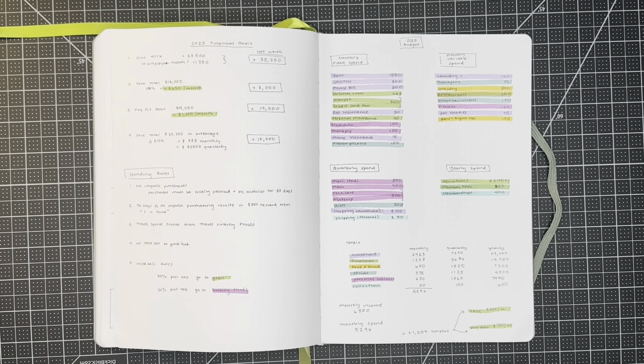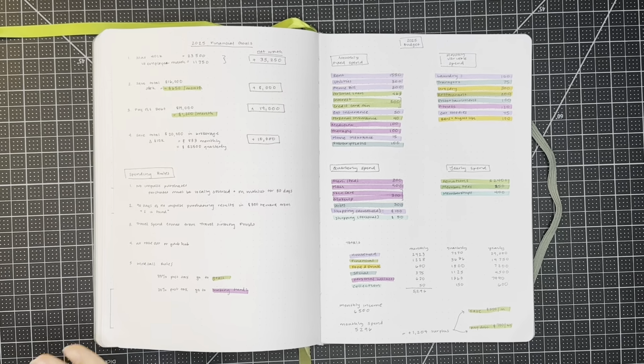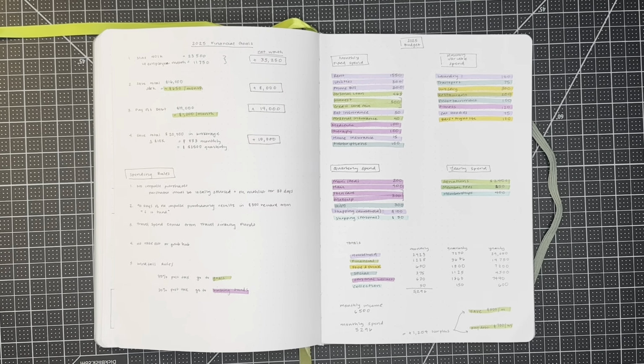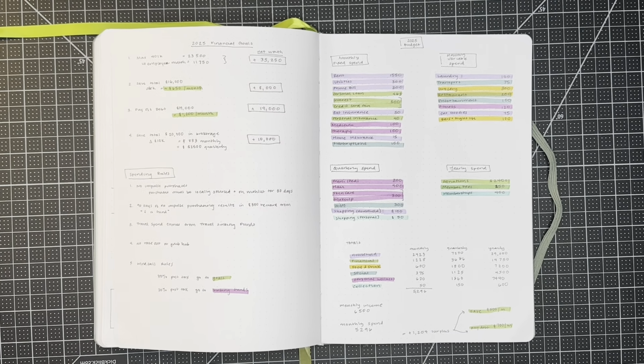I know as I went through my 2024 budget, I needed spending rules, because the way that I was spending last year was maybe not my best. I feel like I had a really good year in 2023, and in 2024 I loosened up a little. But that being said, as I go into 2025, I want to look for ways to improve.